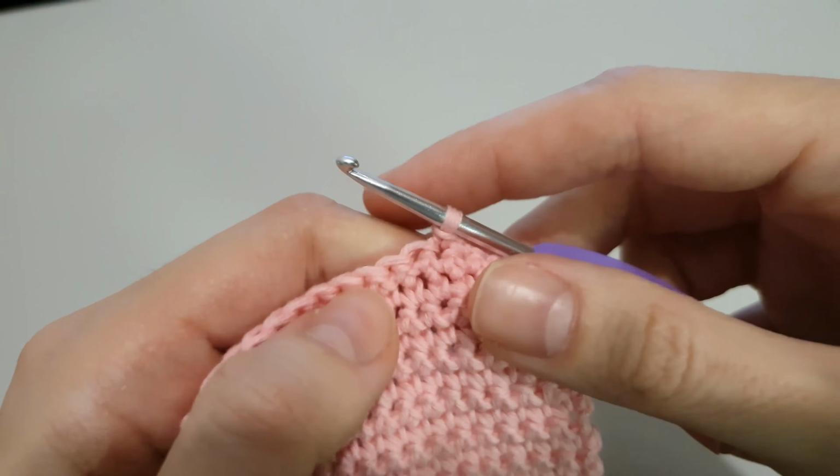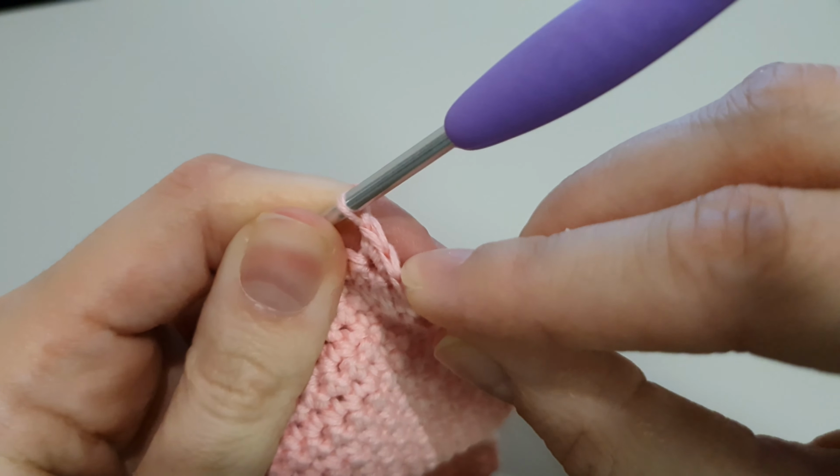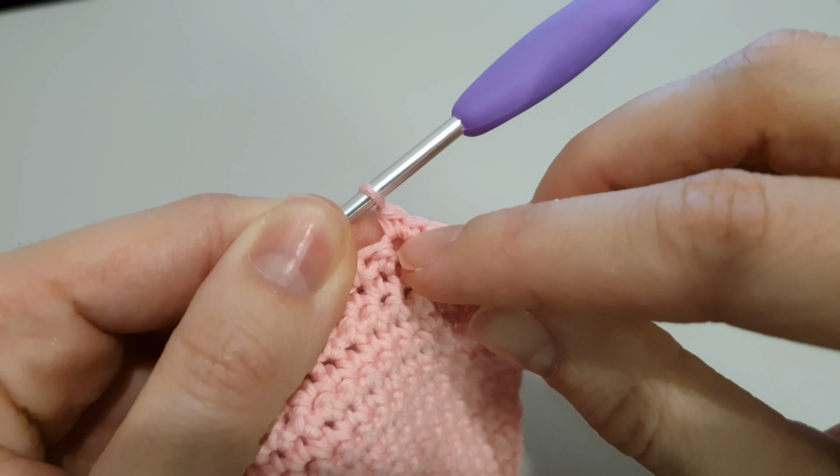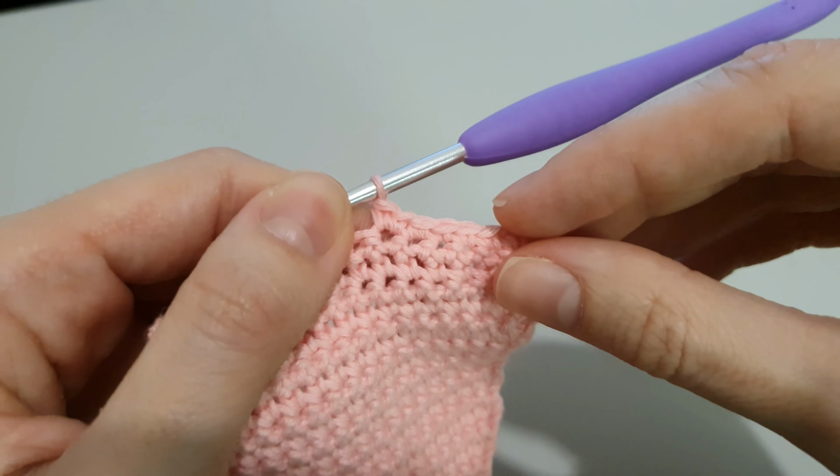So, we are crocheting and we need to add one stitch. In one stitch, we crochet 2 single crochet, 1, 2. We got 2 stitches from one stitch. We made an increase.